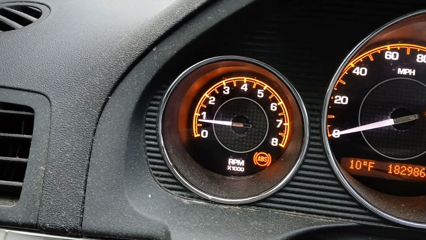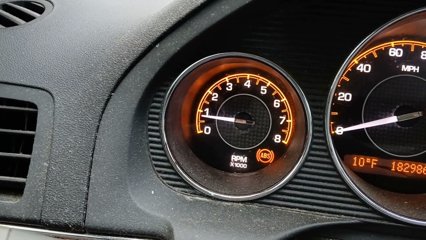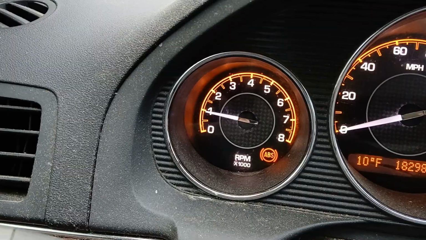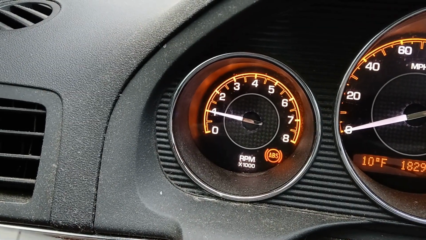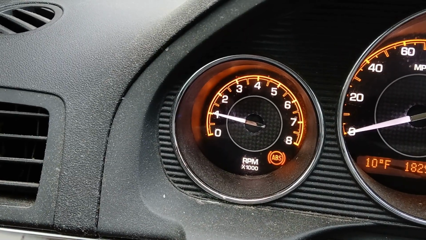Oops. Did not mean to do that. I don't know what I did, but all right, increase it to 800, 900. I thought there was a way to shut off the injectors, but I'm not seeing that currently. There's 1,000.